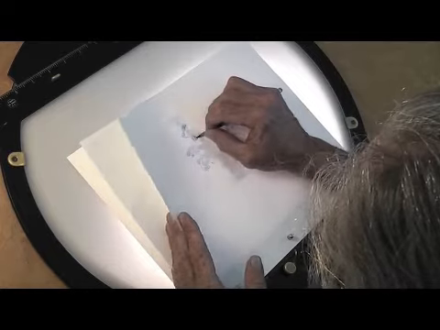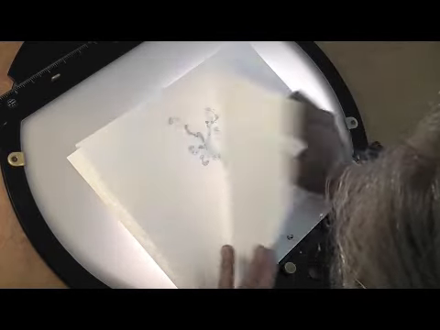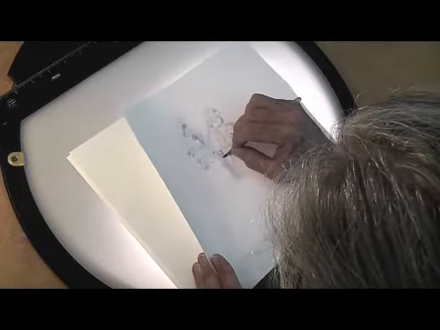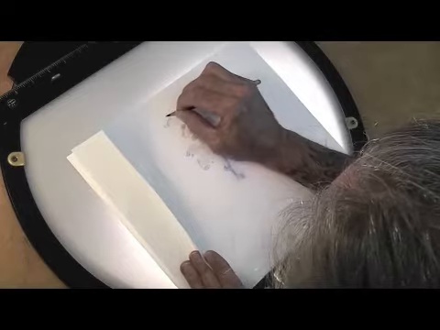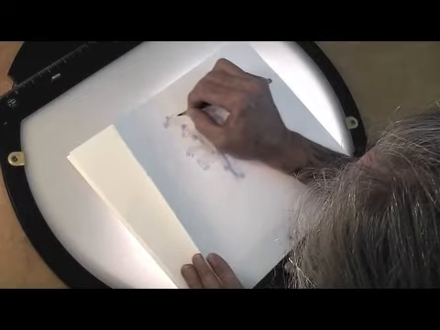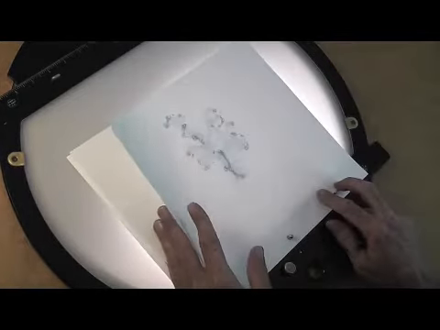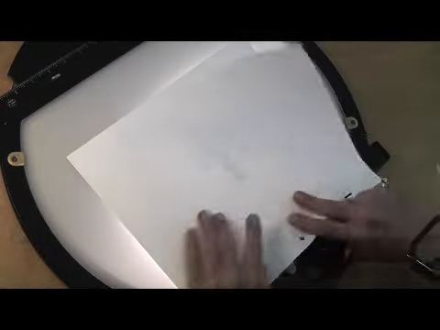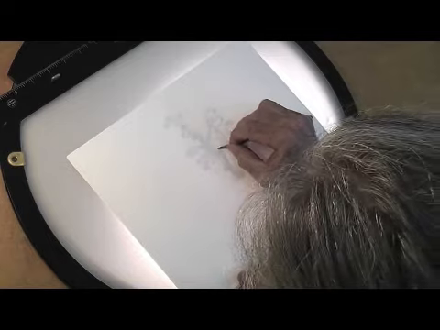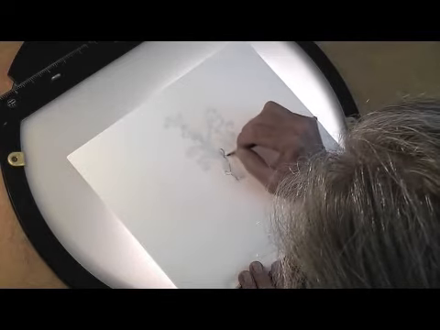I'll flip this in a minute here so you can see where it's all going. Okay. And make some kind of sense out of all these scribbles I'm putting out here. Hanging, stretching, falling back down.